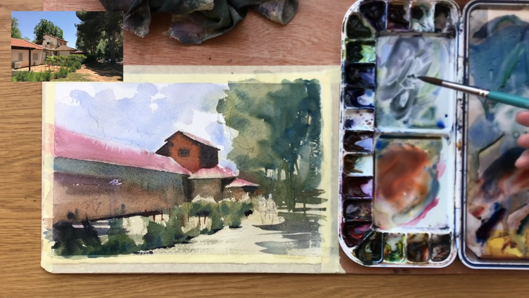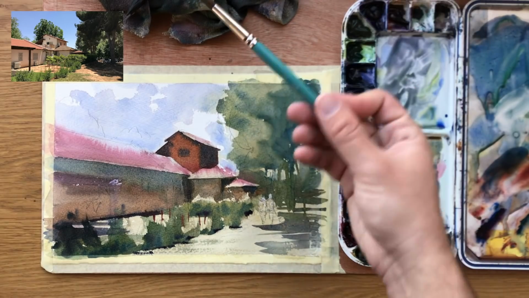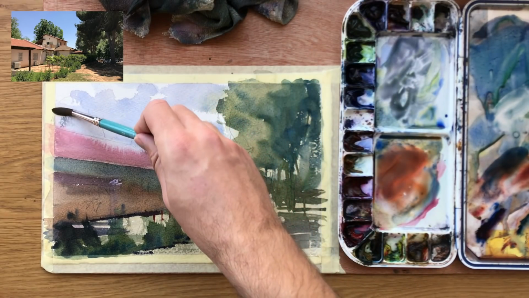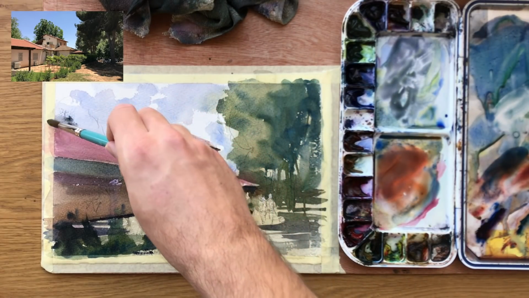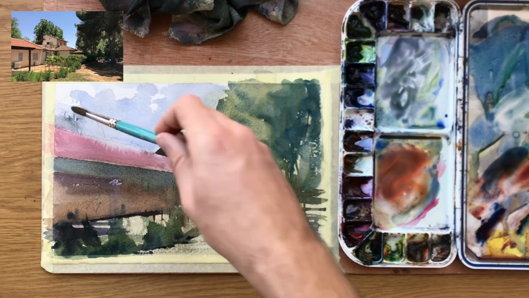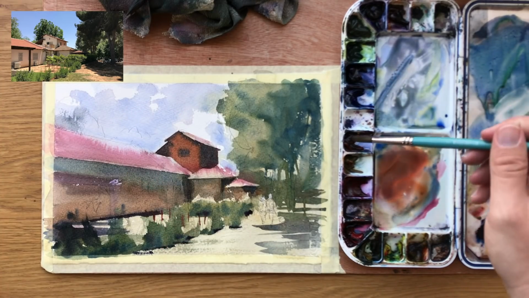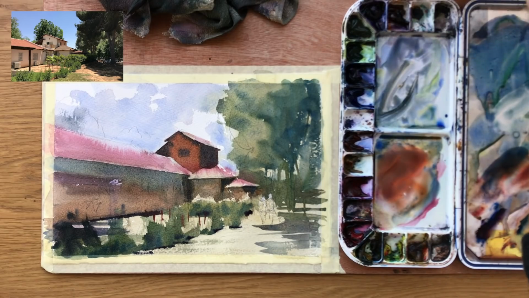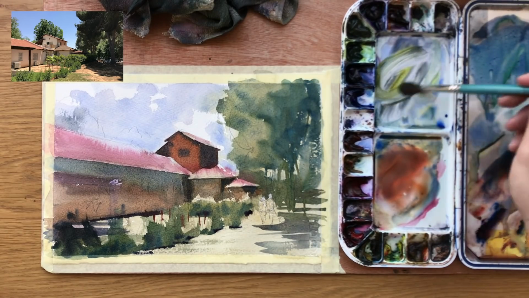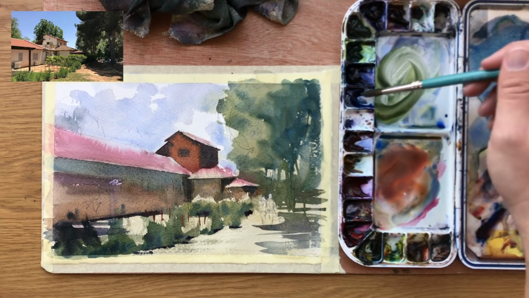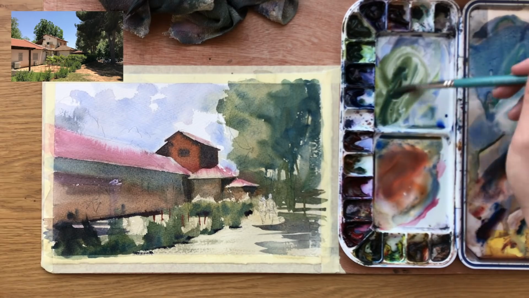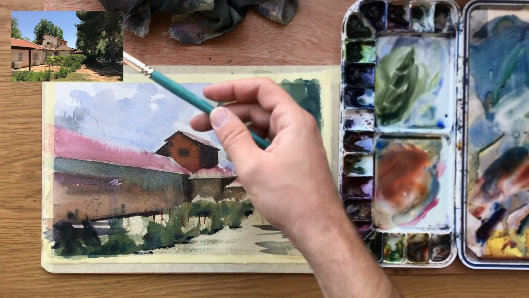But the one thing I do want to do with these trees is make sure they're not too dark and they're not too well defined, because I don't want them to compete with the rest of the painting, but I do feel like they're necessary to make it work completely. So I'm just adding mostly the not too strong yellow. I'm going to mute it down a bit, like so.